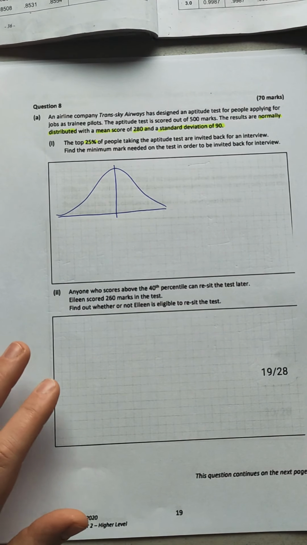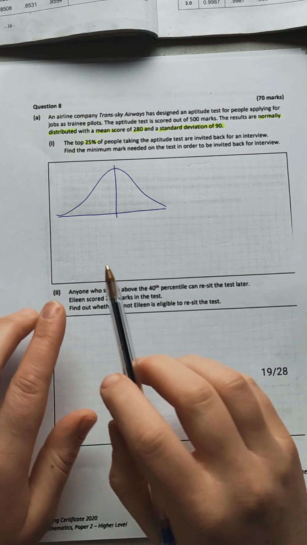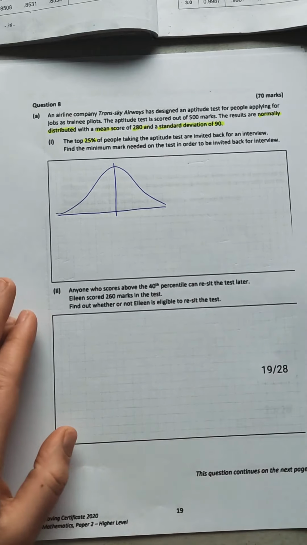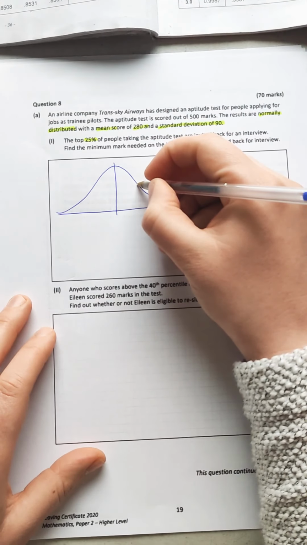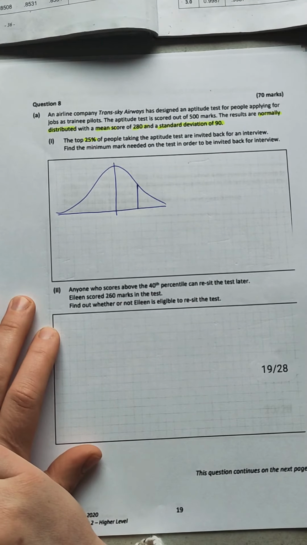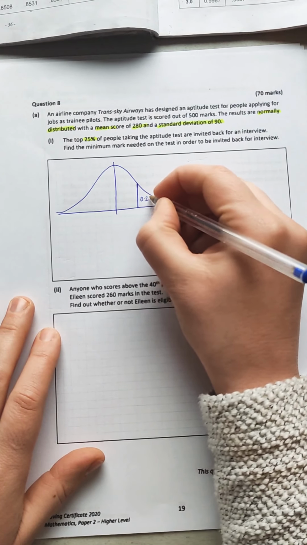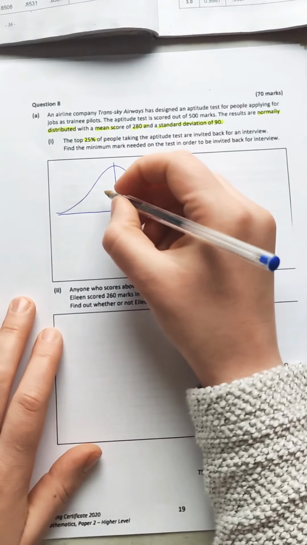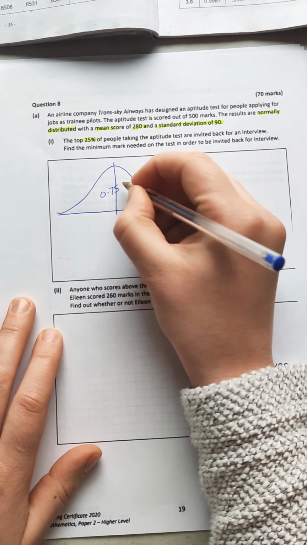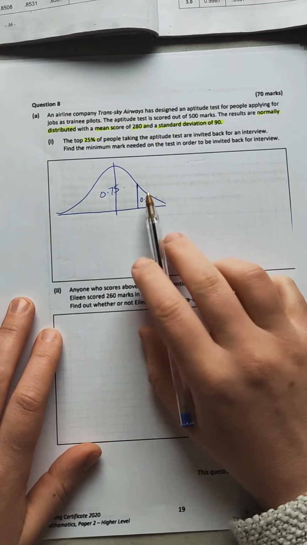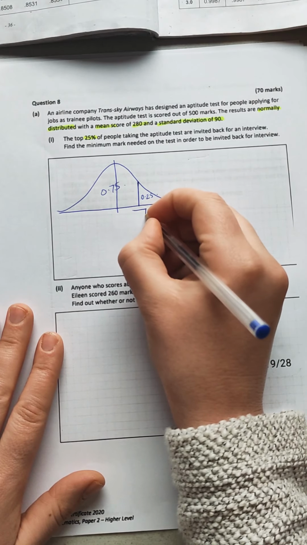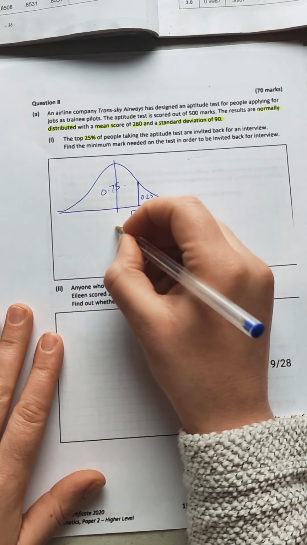Okay, very nice. Where is 50% of the people? 50% of the people are to the left here, 50% to the right. Where are the top 25% of people? They are up here. So this is 0.25. That means to the left of that is what? This is all 0.75. So this is 0.25 of the people, this is 0.75. What Z score is there?